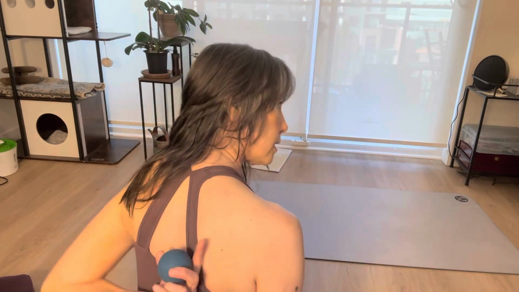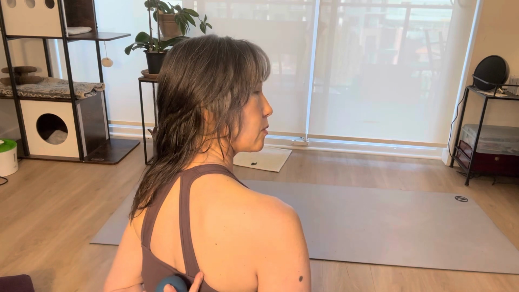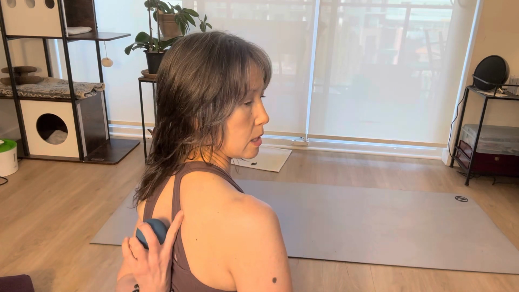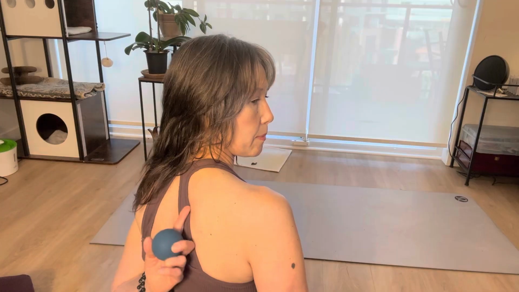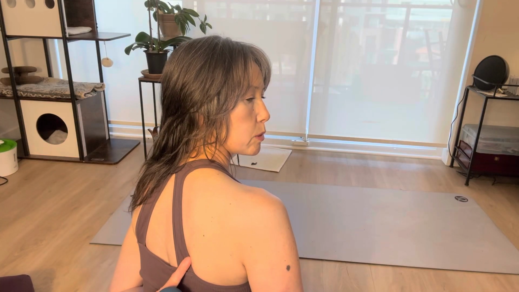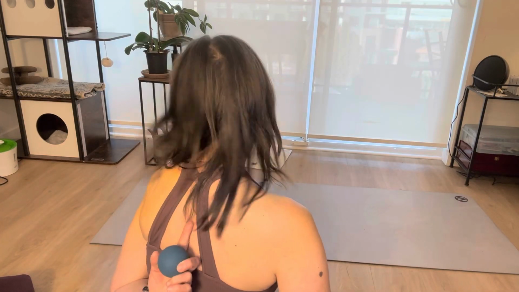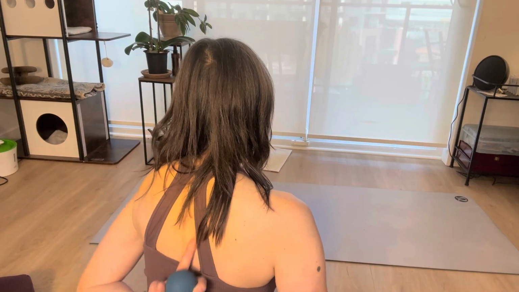And then we're gonna get into lower middle traps and rhomboids, which then you will travel all the way down. We don't have to be too specific, all the way down, again, the medial border of the scapula, but lower down than where we were with the levator scapula. And then a little bit more through the margins of the thoracic spine.